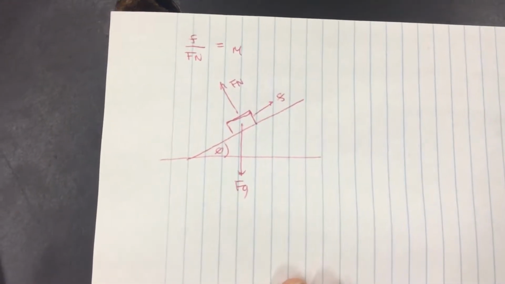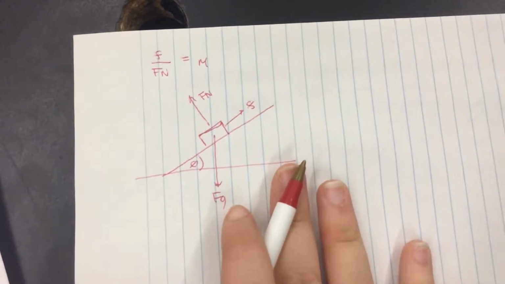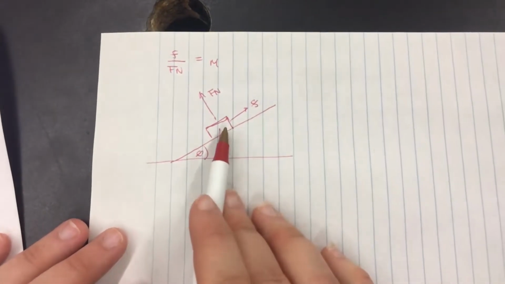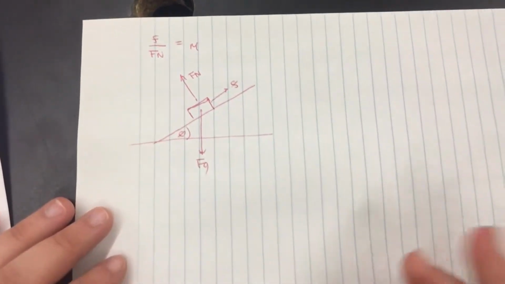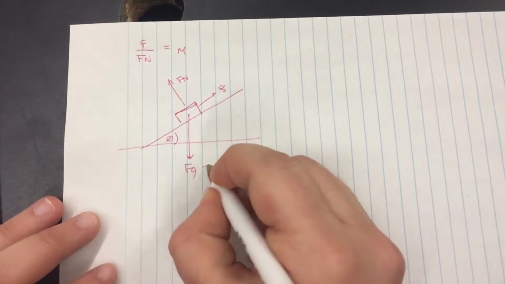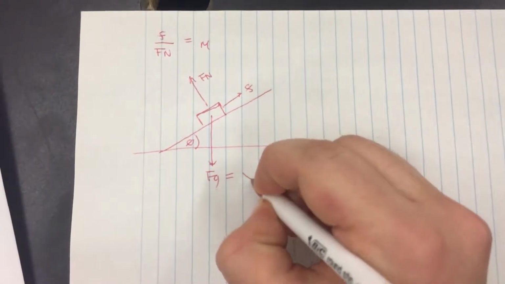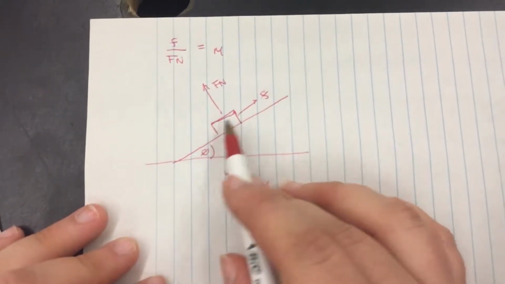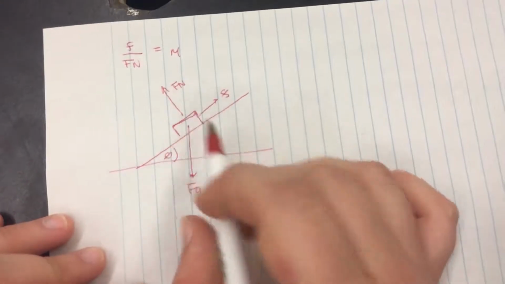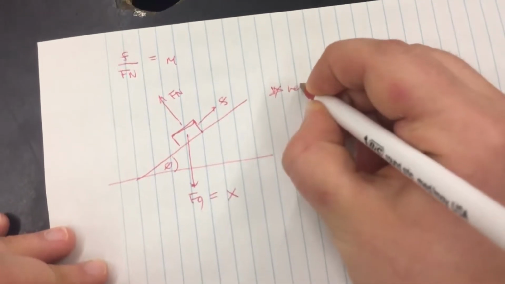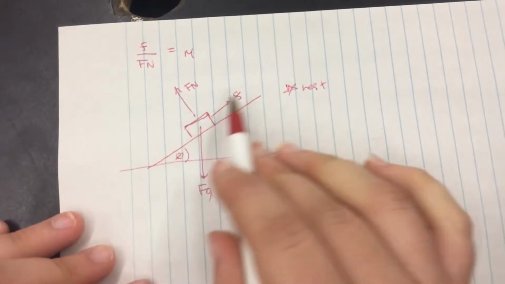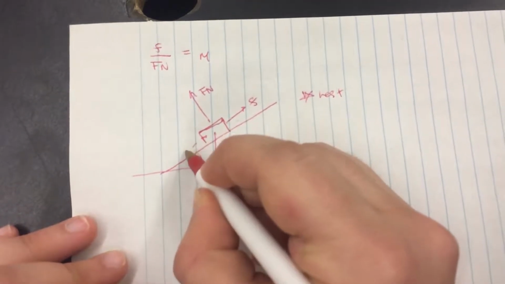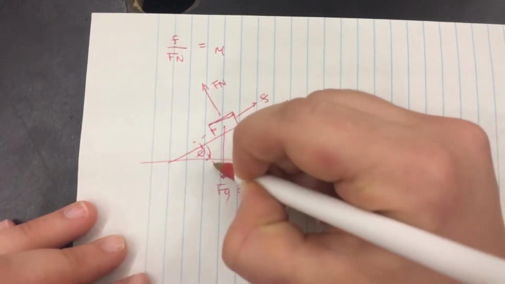And so now that we've drawn our free body diagram, what we're going to do now is assign F of G, the weight of the block, a variable, and we're going to say that this is going to equal X, like that. And what we know about this free body diagram is that it's at rest, right? So that's really important because since it's at rest, that means that all of the forces have to cancel out, which means that this friction here is going to be equal to the X component of gravity here.